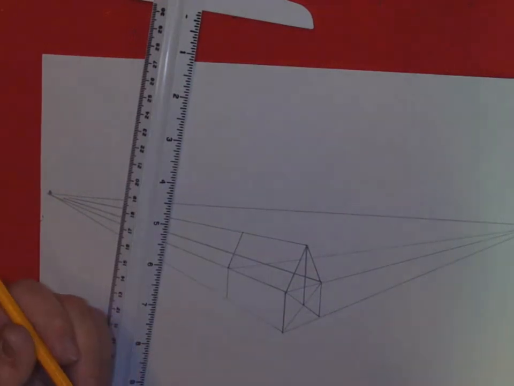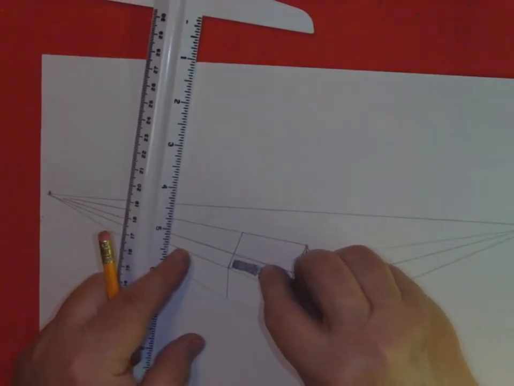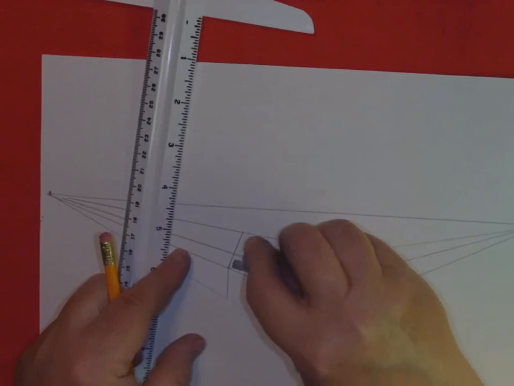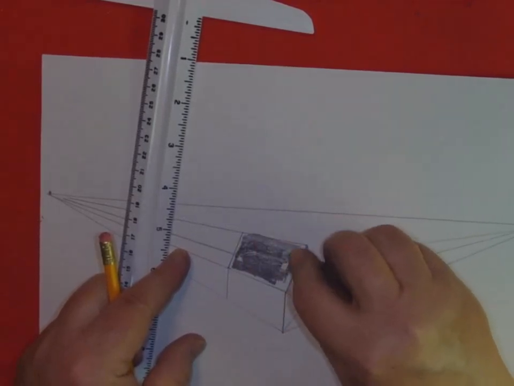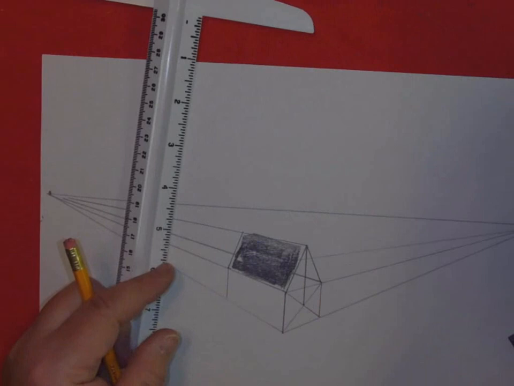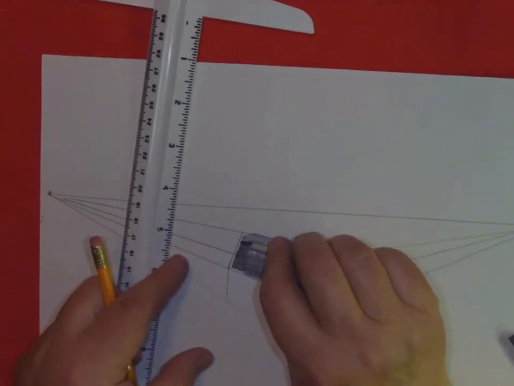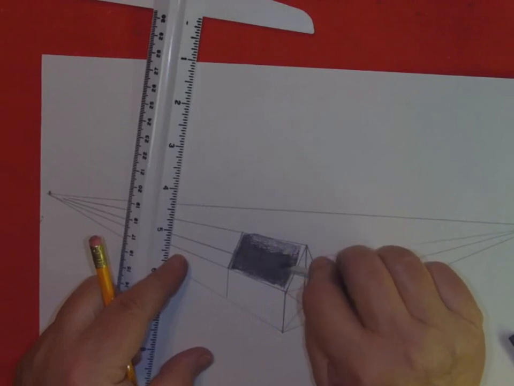So I can either erase or I can shade this in. I'm just going to shade it in so that you start to see that as the roof. And then I'd like you to try and challenge yourself after we've done the window and door and see if you can draw your own buildings on the horizon and above the horizon without watching the video.